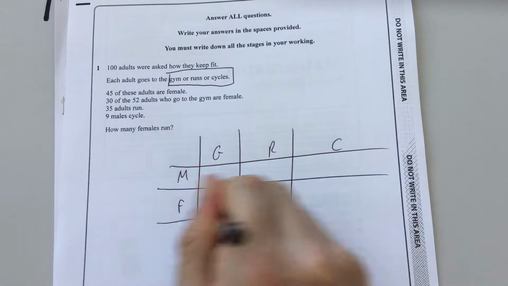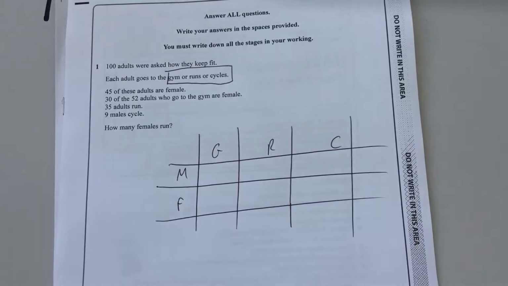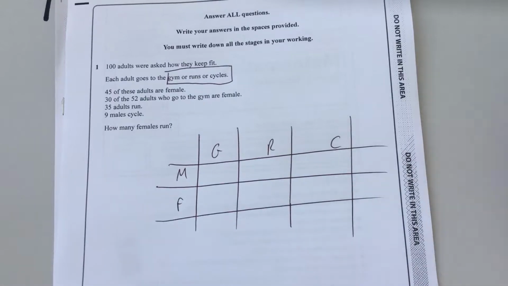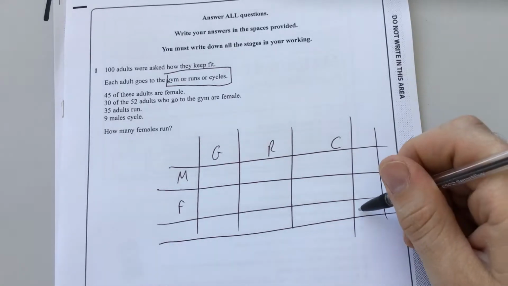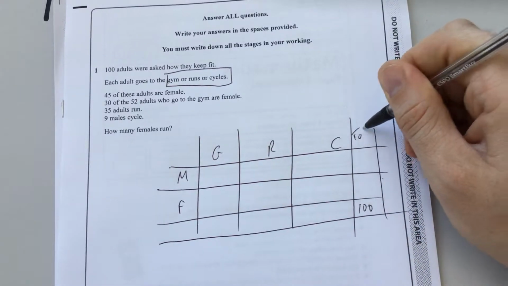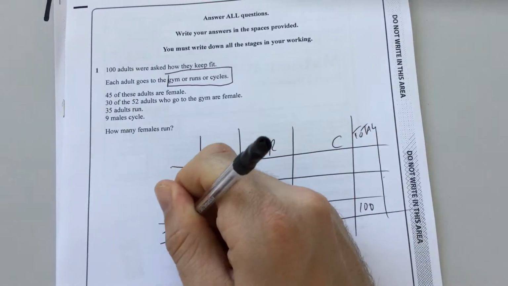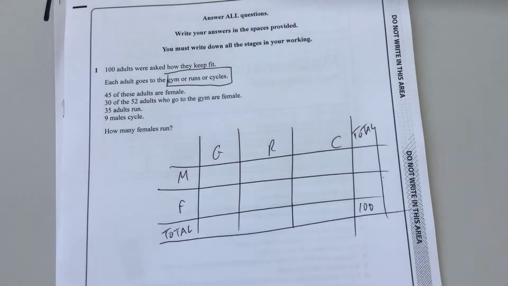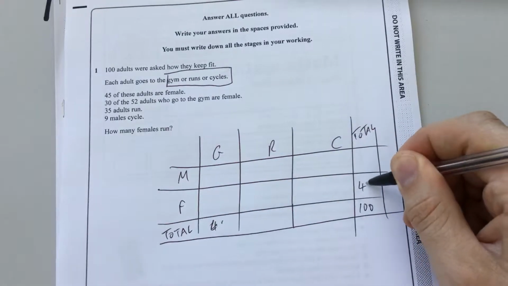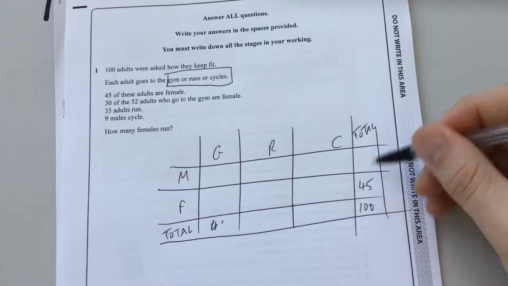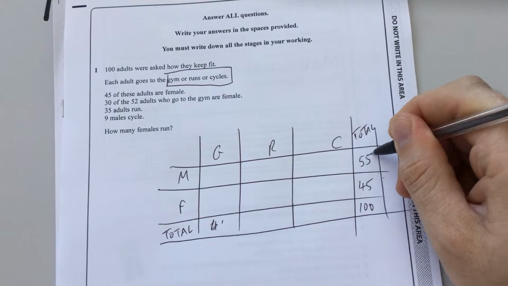And then construct a very basic two-way table. Don't expect you to use the ruler there. You can if you want to make it look nice, but I'm literally trying to get the information in the right structure. It says 100 adults were asked how they keep fit, and these end ones are all about the totals, so that's an important feature. So 100 adults go. 45 of these were female, so the total of 45 were female, sorry, wrong place. 45 are female, 55 are going to be male, so I know that.